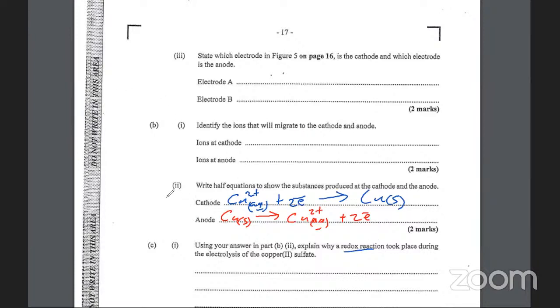So once you have both reduction and oxidation taking place, that is a redox reaction.